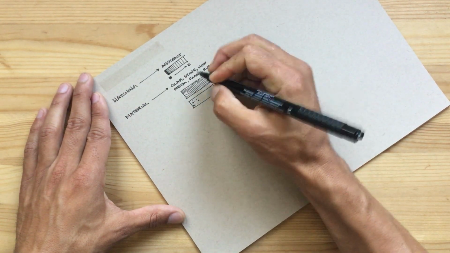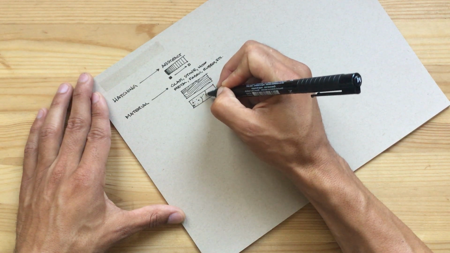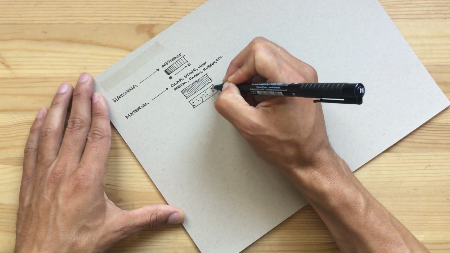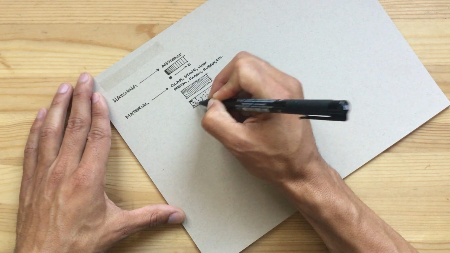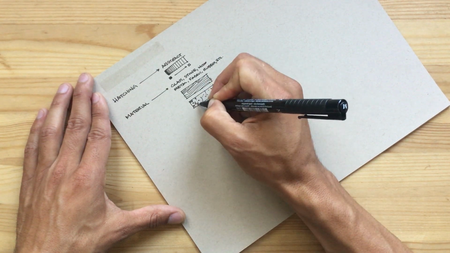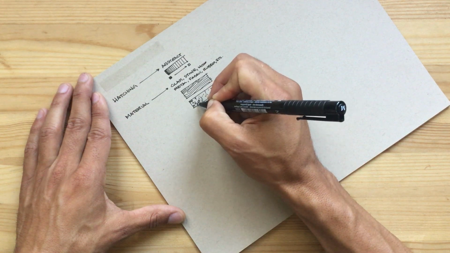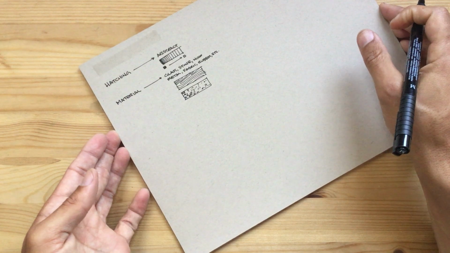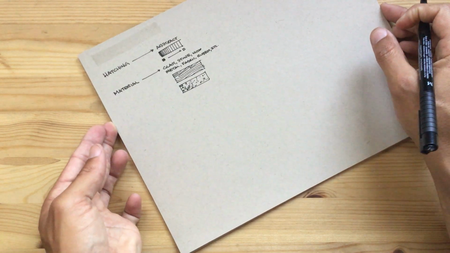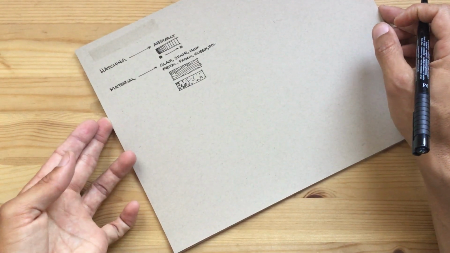So maybe this is a concrete. So these are all the pits in the concrete. The texture that it has. And I'll show you some examples that I have previously done with some materials here.